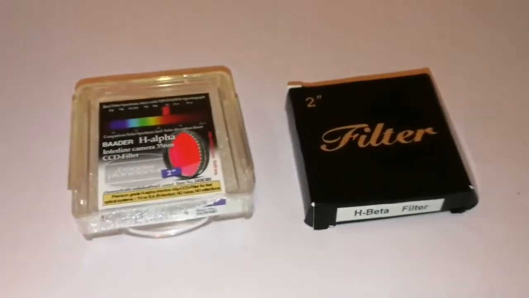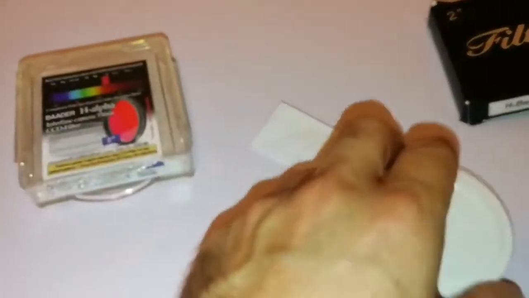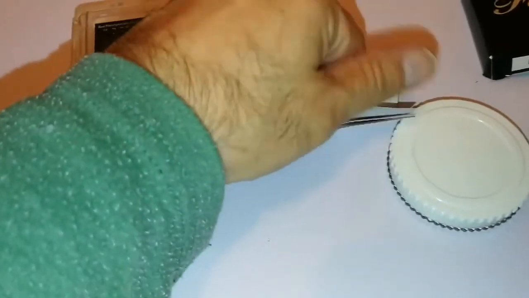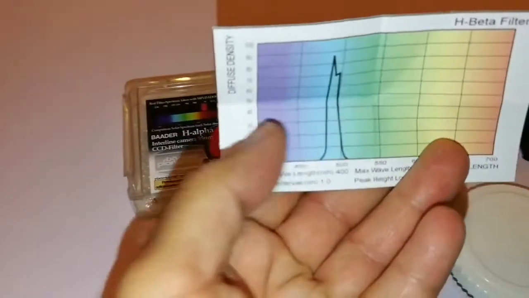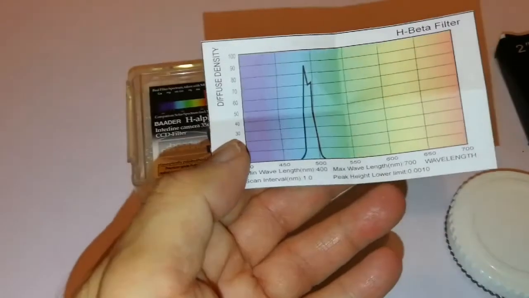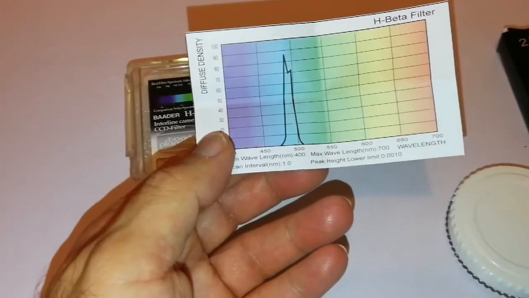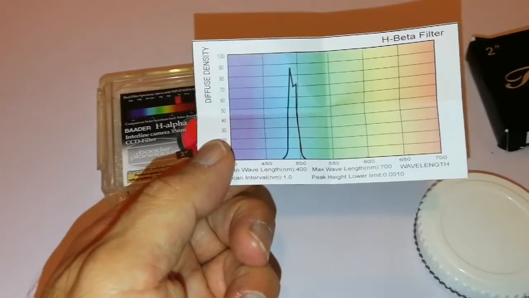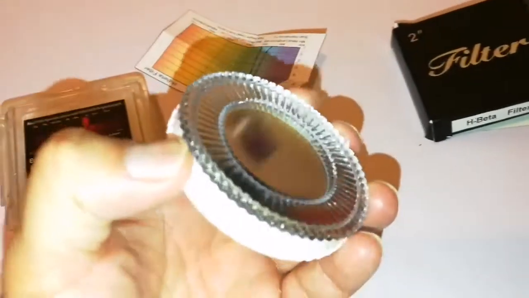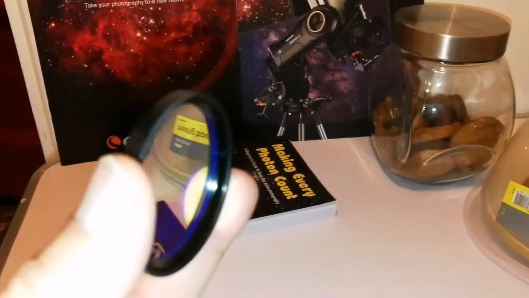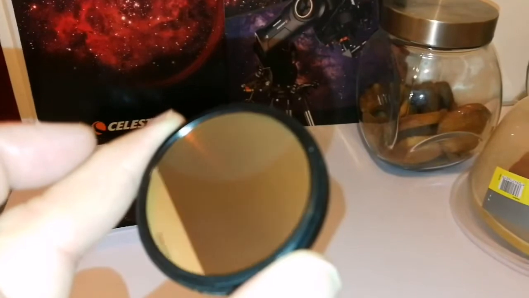Oh, this package is falling apart. I will open them and see how it is. Okay, this is the hydrogen beta filter. The hydrogen beta line is near the oxygen three, so practically it's useful especially for seeing things like the Horsehead Nebula and a few other objects, maybe 25 objects you can see in the sky. So that's the filter, and let's open it. Okay, that's a 2-inch. These are 2-inch filters.